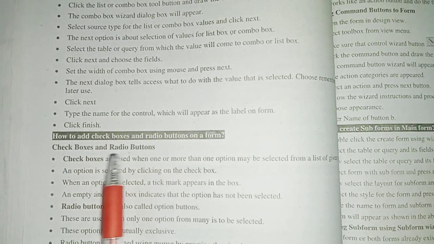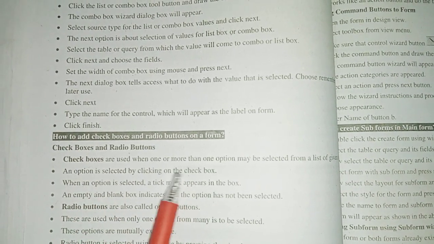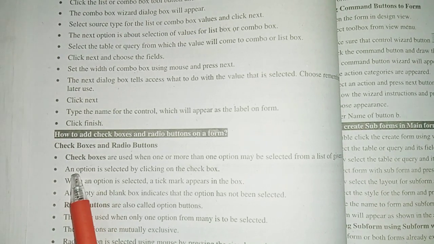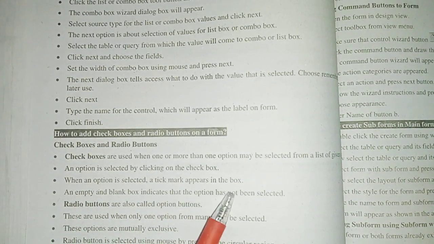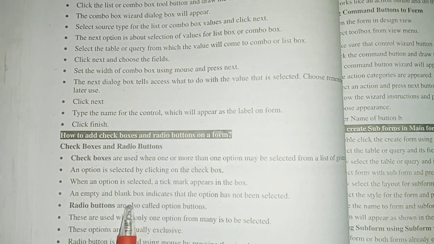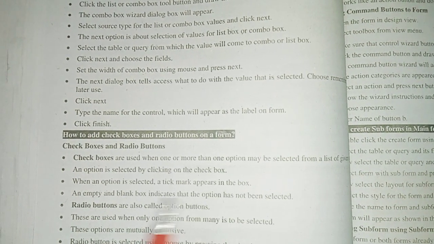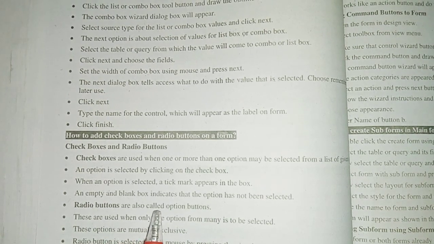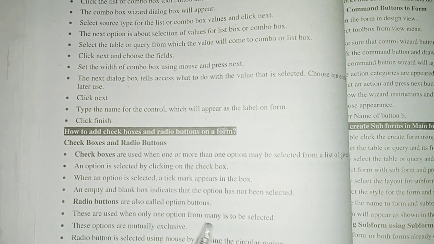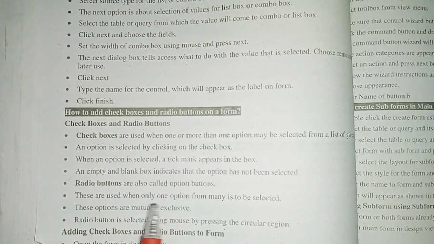Check boxes are used when one or more than one option can be selected from the given list. An option is selected by clicking on the checkbox, and when an option is selected, a tick mark appears in the box. An empty, blank box indicates the option is not selected. Radio buttons are also called option buttons, and these are used when one option from many is to be selected.